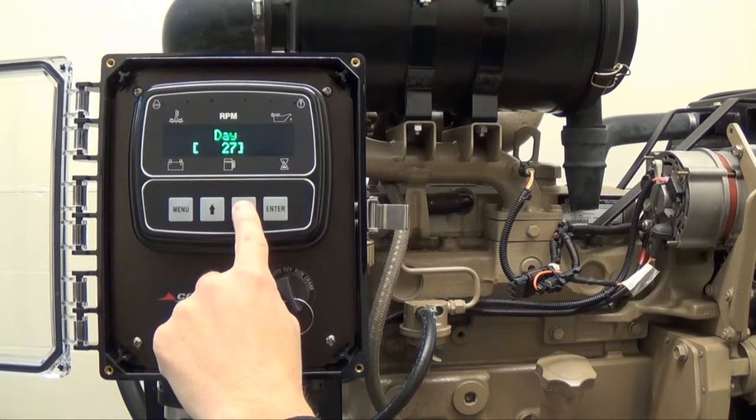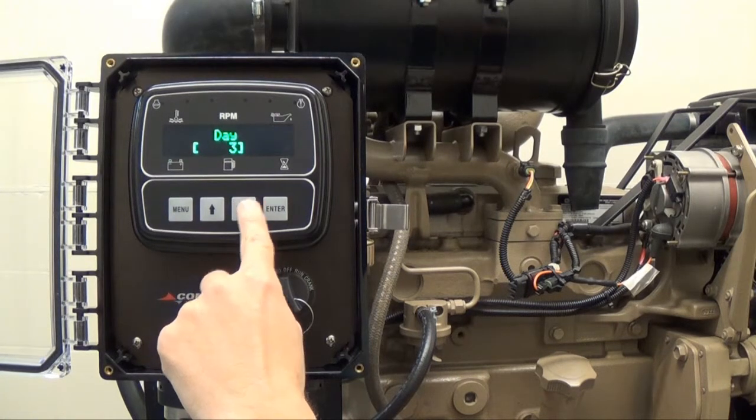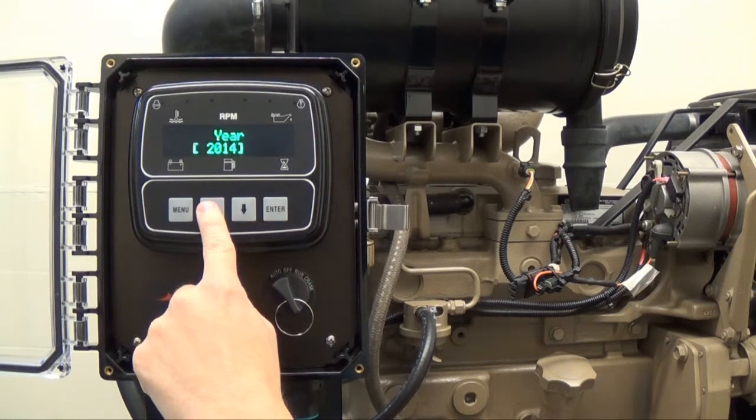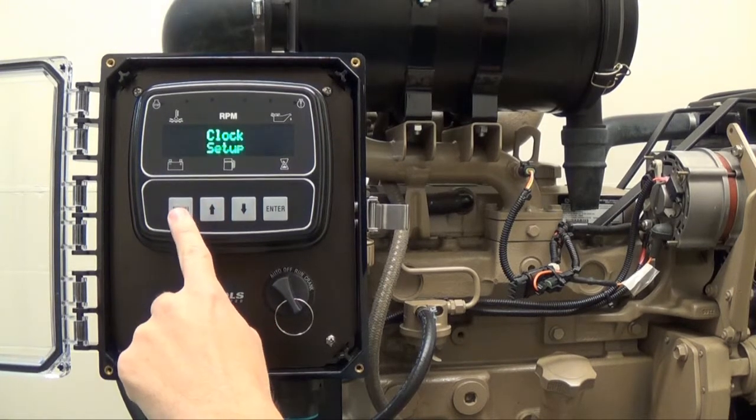The clock can be adjusted for your time zone or location needs. Please note that the clock does not automatically adjust to daylight savings time. As an example, we will change the real-time clock so that it has a current date and time of Friday, January 3rd, 2014 at 2:50 p.m.